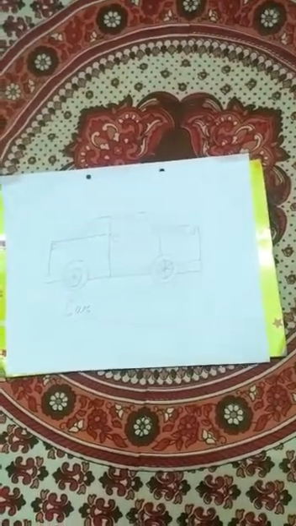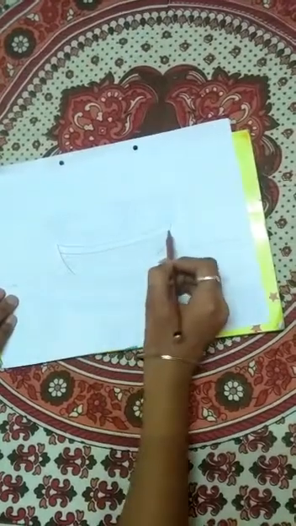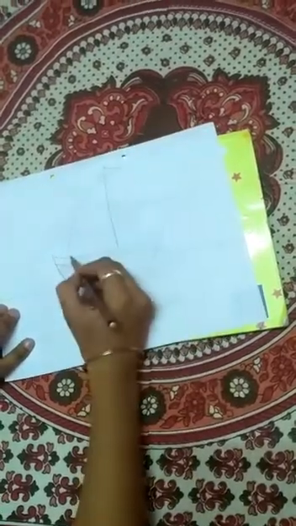Next, now we will draw a water transport. See here. Yes. Boat is ready. Boat? No. This is a ship. Ship moves on water. Very good.